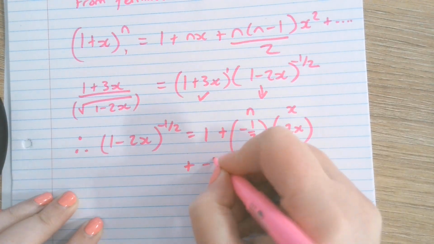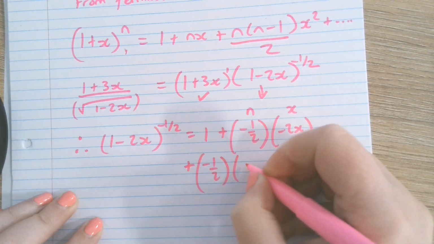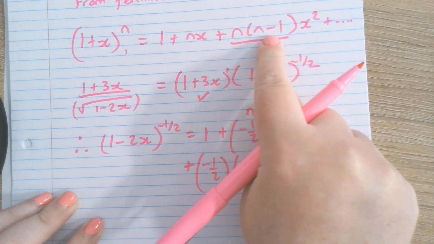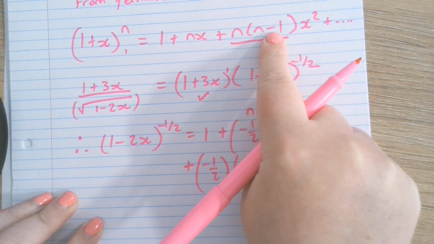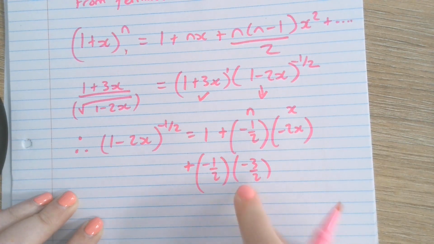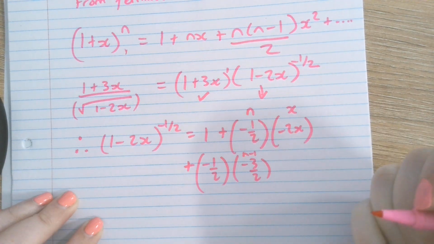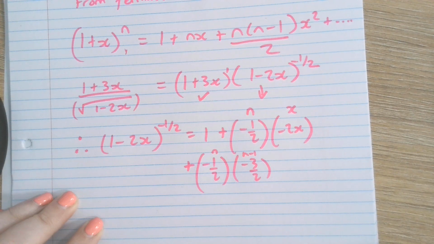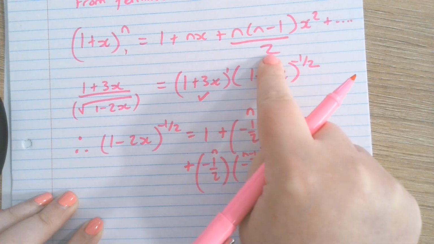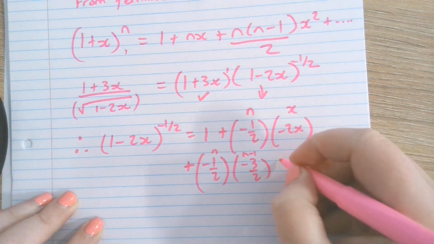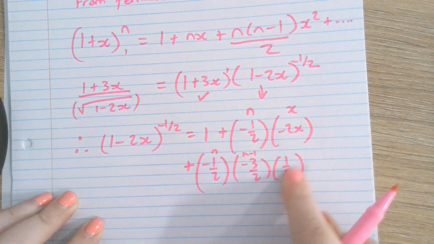Plus, the next term will be this part here. So we've got minus a half, then minus 3 over 2, which is n minus 1. So minus a half minus 1 will produce minus 3 over 2. If you're not sure where that's come from, make a little note for yourself above it: that's the n and that's the n minus 1. Now, instead of writing this as a fraction, divided by 2, I'm going to write it as a half instead of dividing by 2.